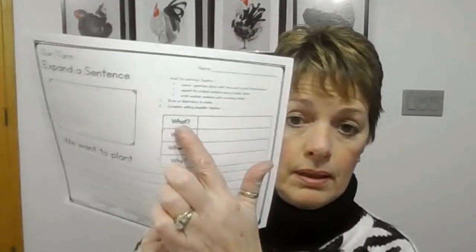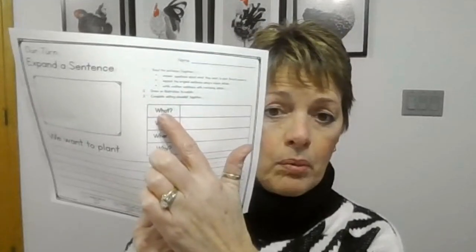The sentence says, we want to plant. Okay, well, that doesn't tell us a whole lot, does it? We need to come up with something that's going to make that a little bit more interesting. So let's think of some things. It says, what? What do we want to plant? What are some things that we could plant?